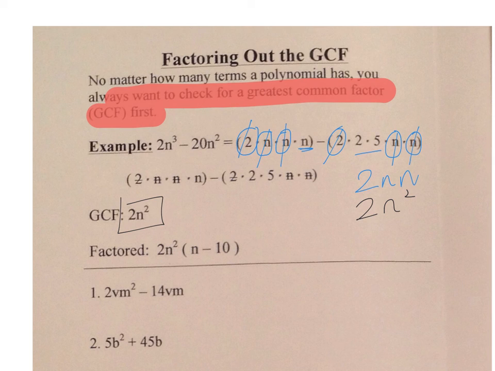2n to the power 2 is my first factor, and n minus 10 is going to be my second factor. Now, how can I check my work? I can always distribute to check if I factored correctly. So 2n to the power 2 times n is 2n to the power 3. There's the minus, and then 2n to the power 2 times 10 is 20n squared. So I factored correctly.